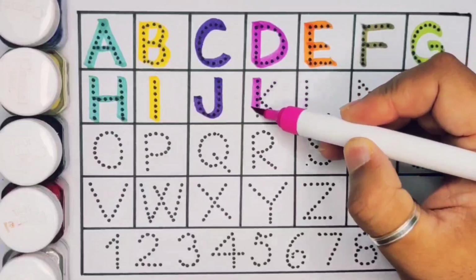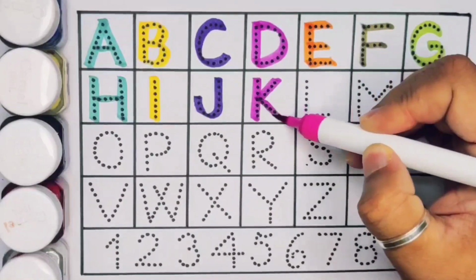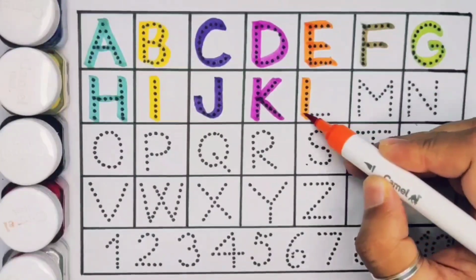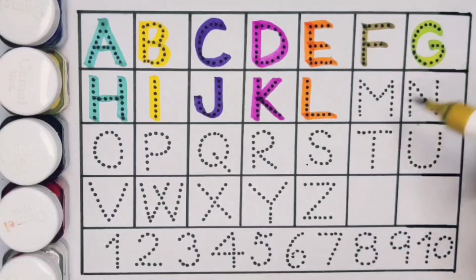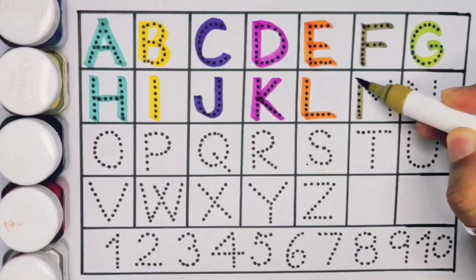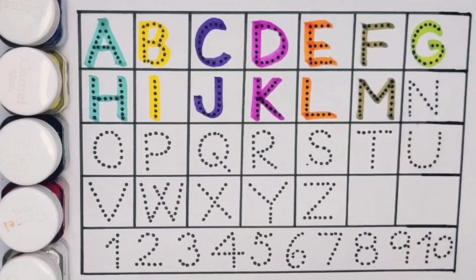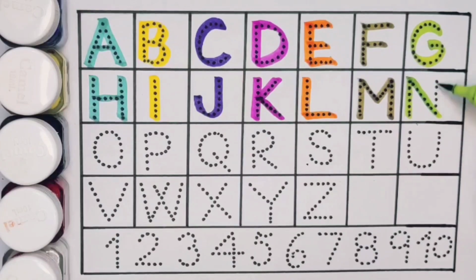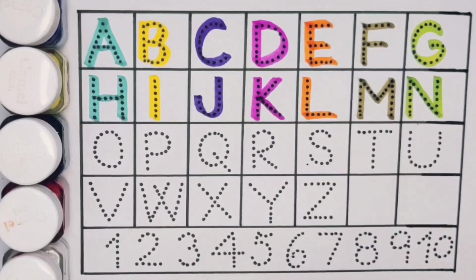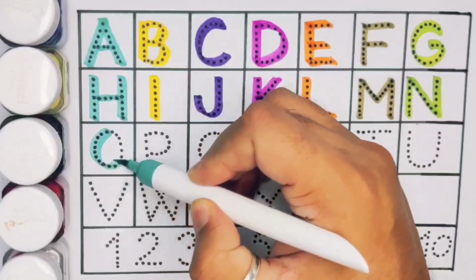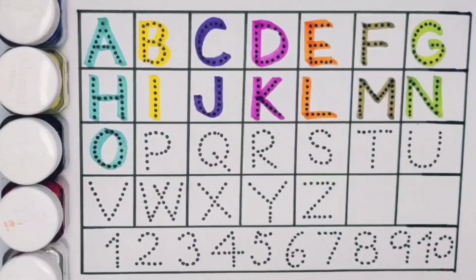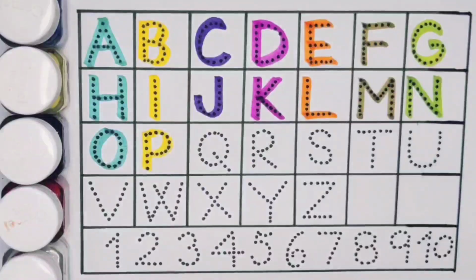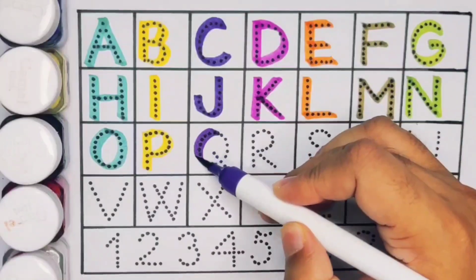Next K for kite. Next L for lion. Next kids, M for moon. Next N for nuts. Next kids, O for orange. Next kids, P for paper. Next Q for quail.